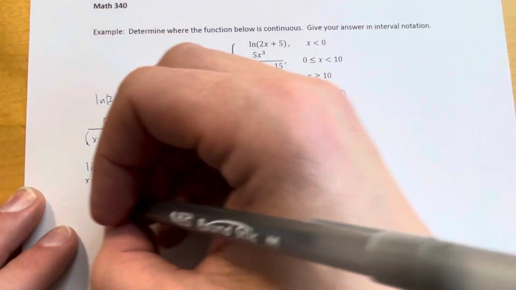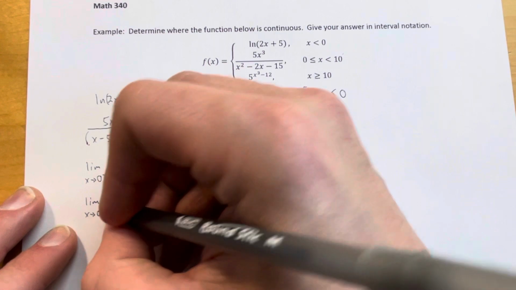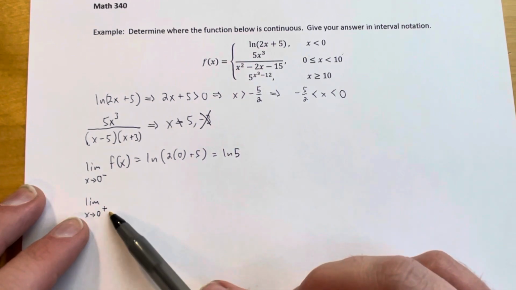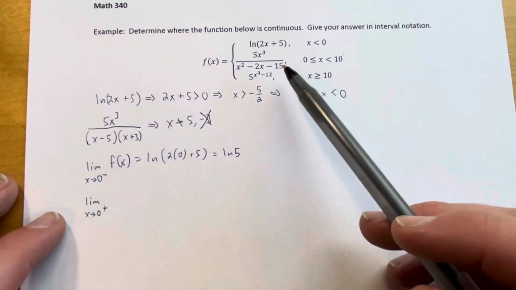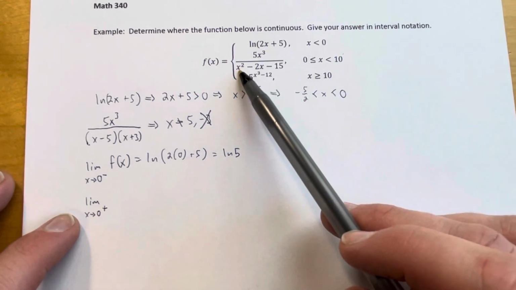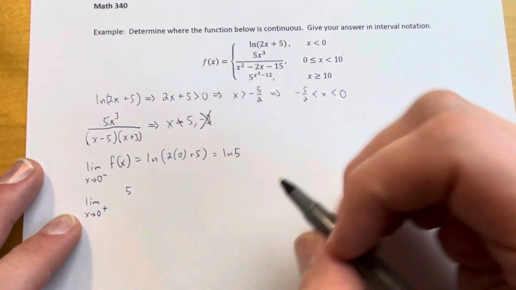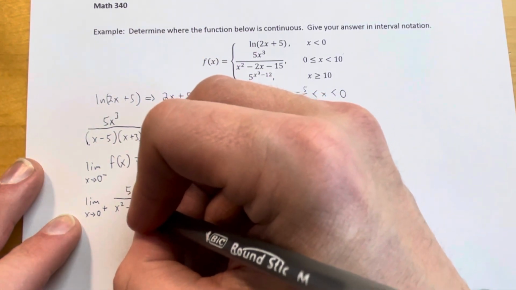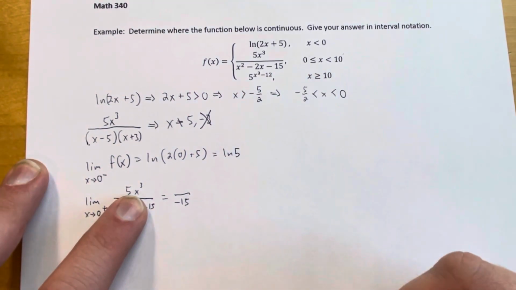Okay? If I approach 0 but from the right, kind of the same thing. Looking at what we have up here, I have a rational function, and we get to use the direct substitution property on rational functions as long as my denominator doesn't come out to 0 when I plug this in. But if I plug a 0 in here, x squared and 2x, those two terms are going to go to 0, and that negative 15 is all that's left. So I have 5x cubed over x squared minus 2x minus 15. I would get a negative 15 in my denominator, and up in my numerator, I'm going to get a 0.